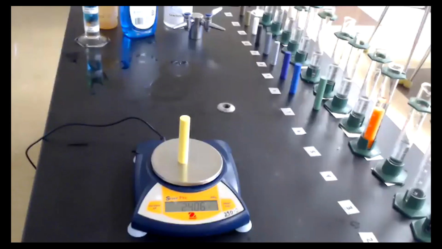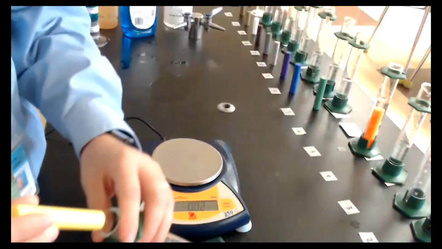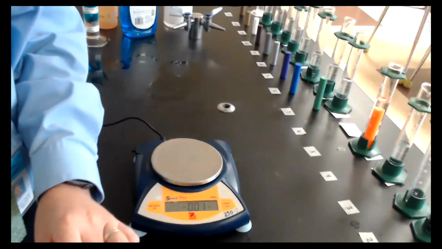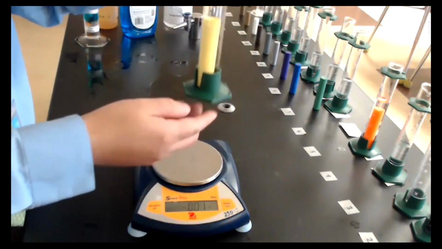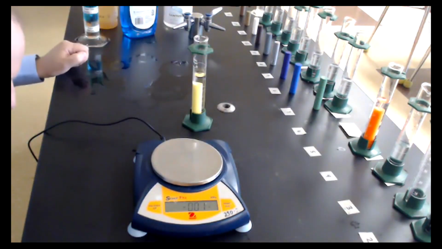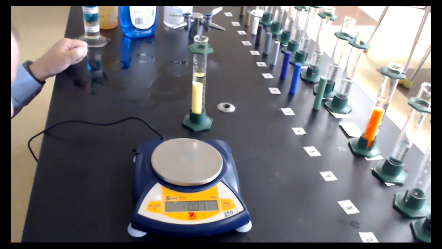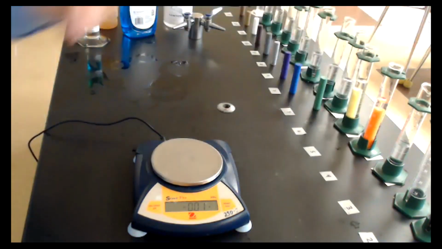And to get our volume, here we have it in there. So it's about 40, 41, 42. I'm going to go with 42.5 as our volume.